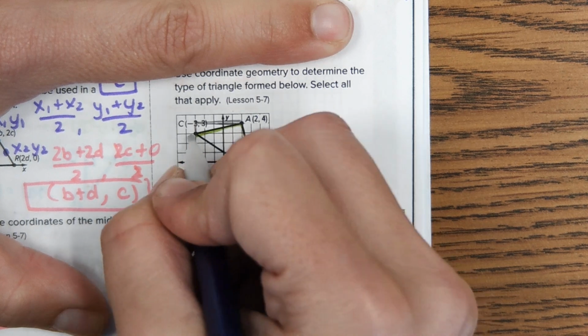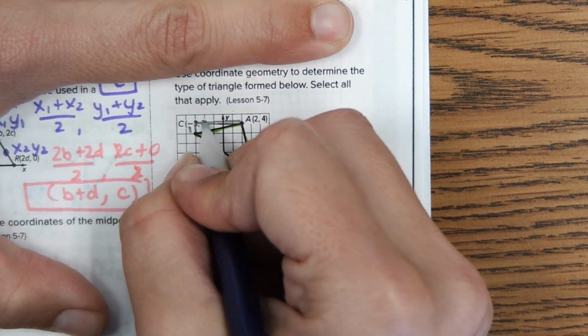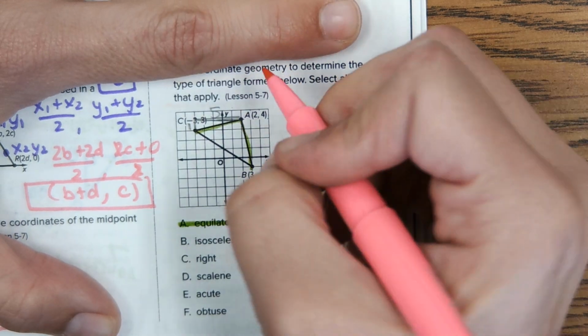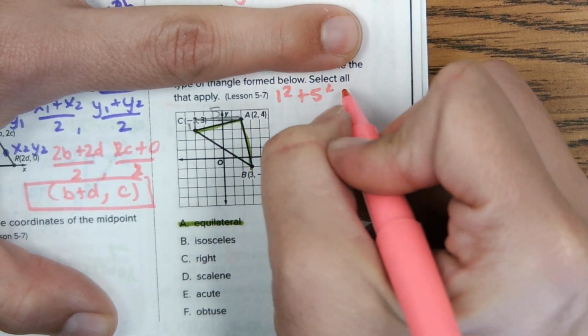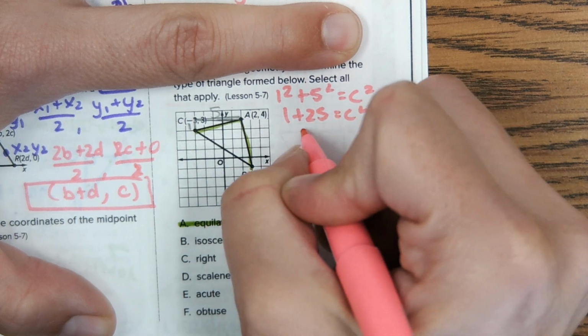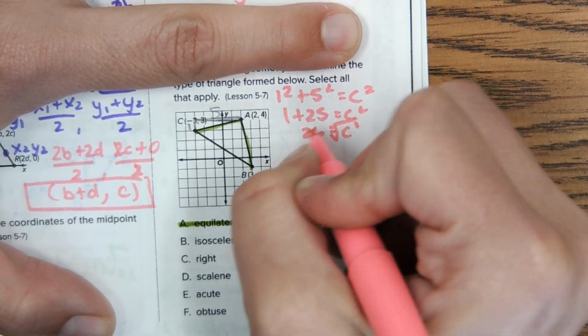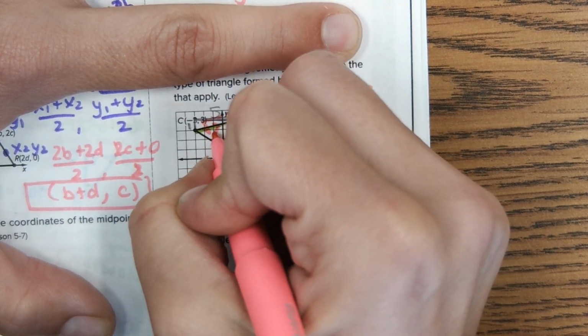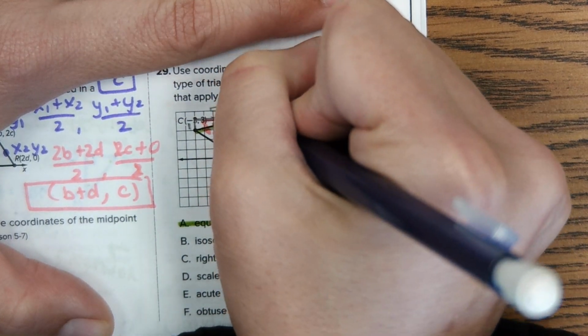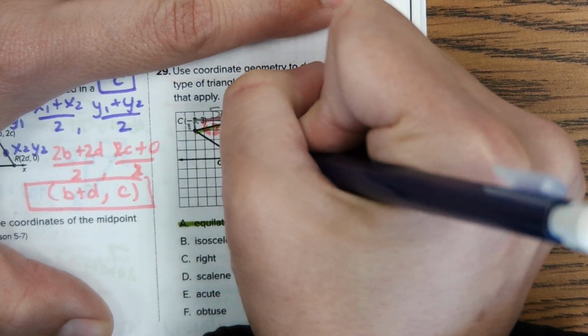Let's see, so this, it'd be 1 unit by 1, 2, 3, 4, 5, and I can do 1 squared plus 5 squared equals c squared to find this length. So I get 26 equals c squared, square root. So this is square root of 26. And then for this one over here, 1 unit by 1, 2, 3, 4, 5.